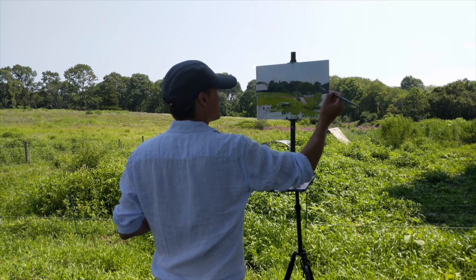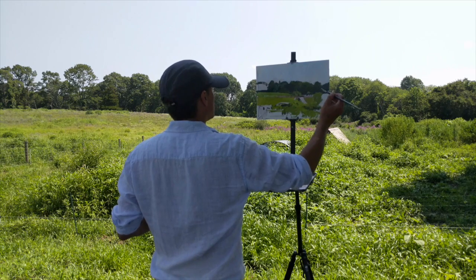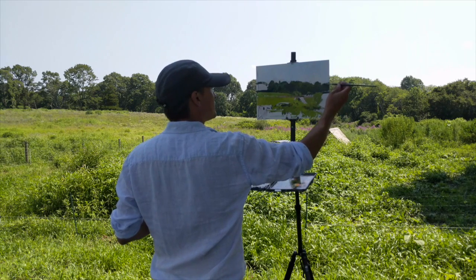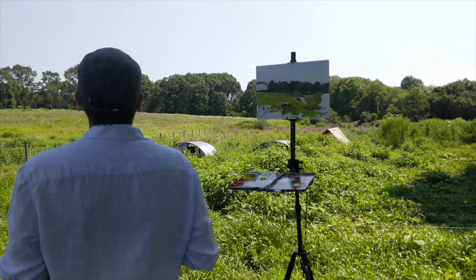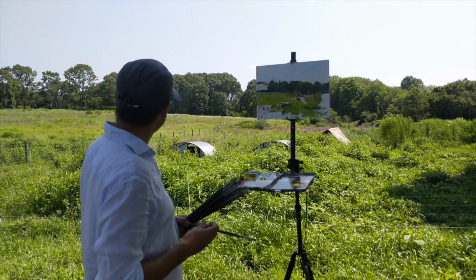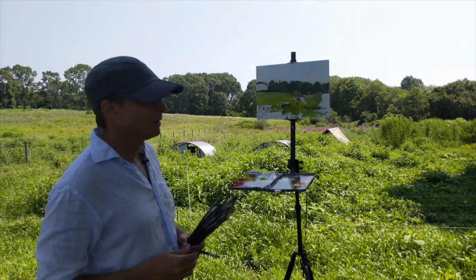How would you handle a real hairy tree? Like there's one way over to the left over there. Would you put in all those sky holes? I mean, you probably wouldn't put them all in.